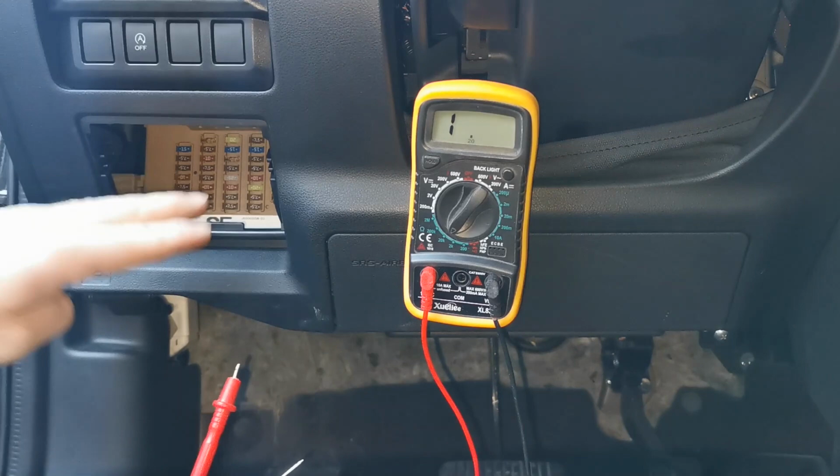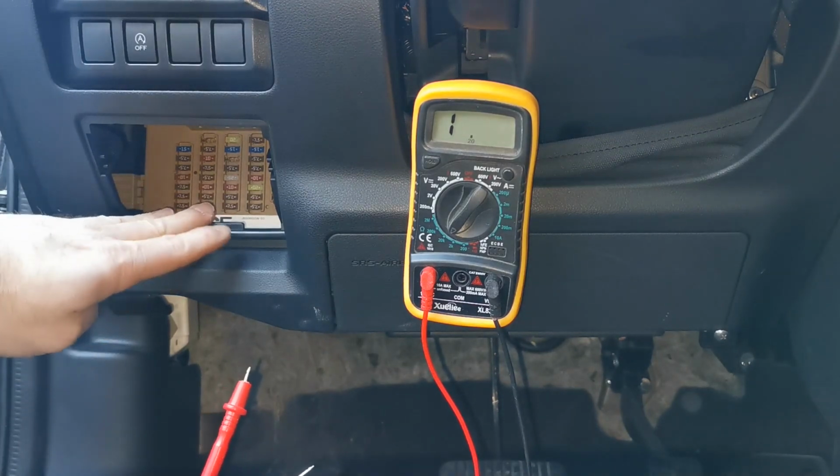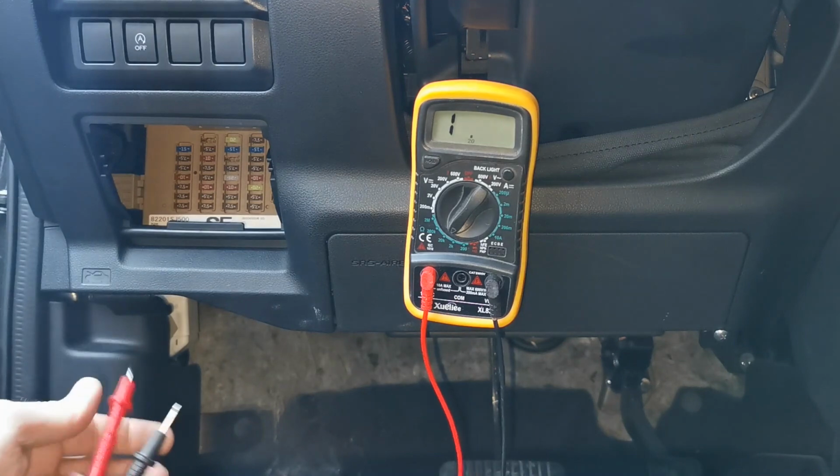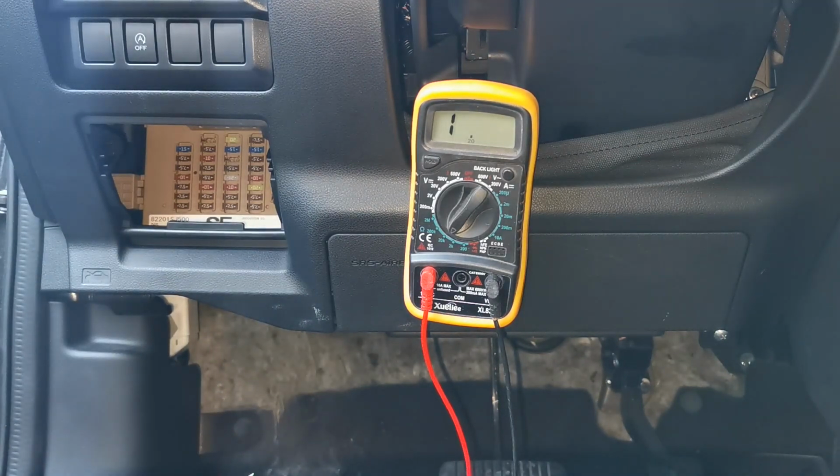So in this case, the problem wasn't coming from here. I tested every single one of them. They were all good. So I did a little bit of research, and as I mentioned earlier, there is a second fuse box under the hood. So let's take a look at that one now.